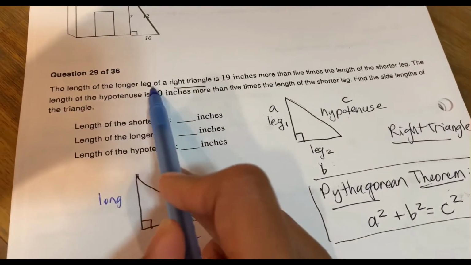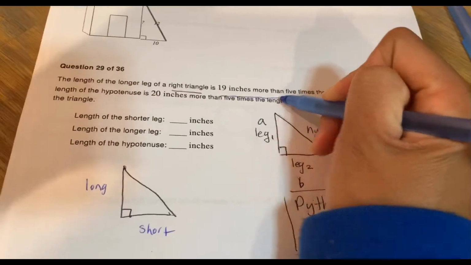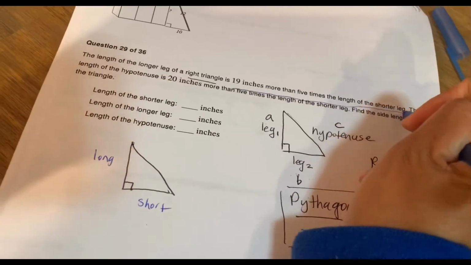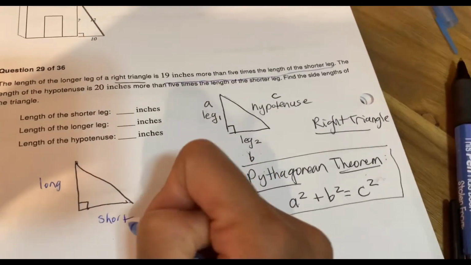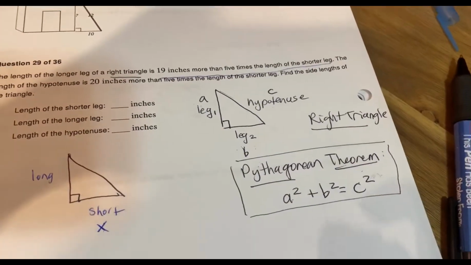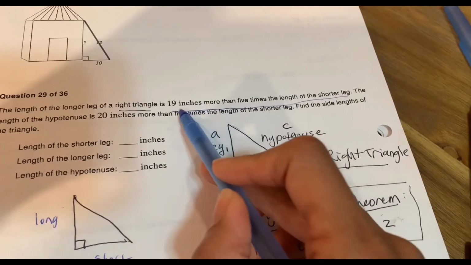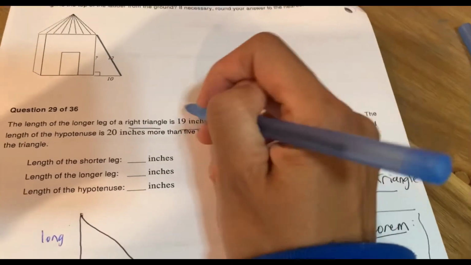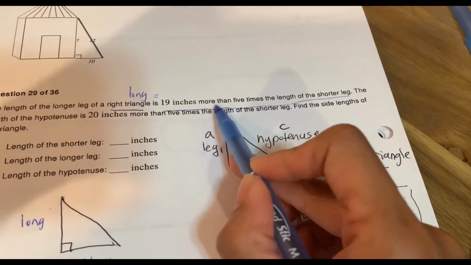The length of the longer leg is 19 inches more than 5 times the length of the shorter leg. We don't know the length of the shorter leg, so I'll just call the shorter leg x. The length of the longer leg is, means equal, 19 inches more than.